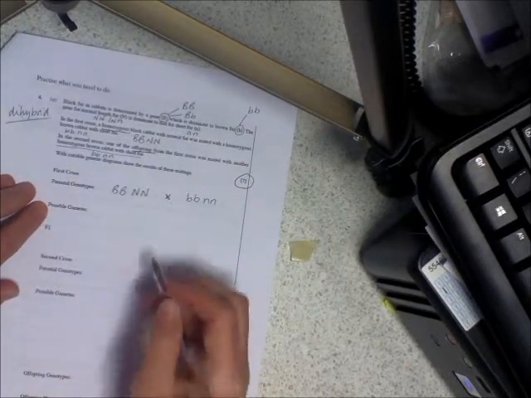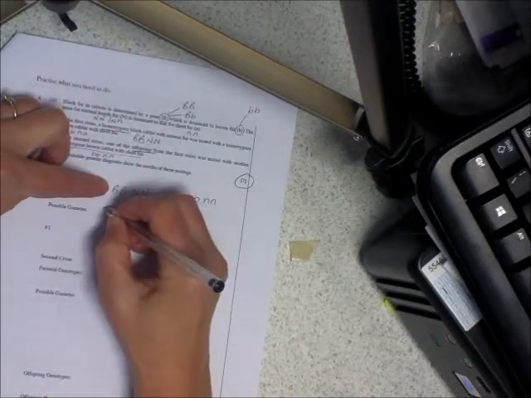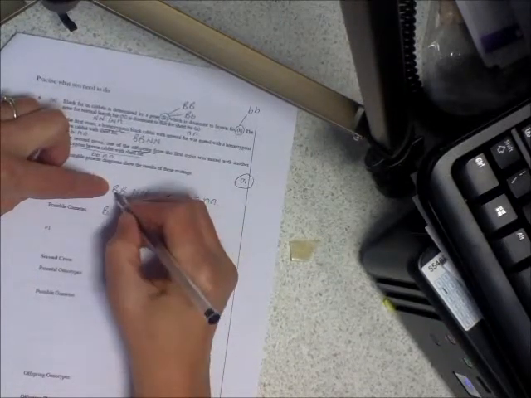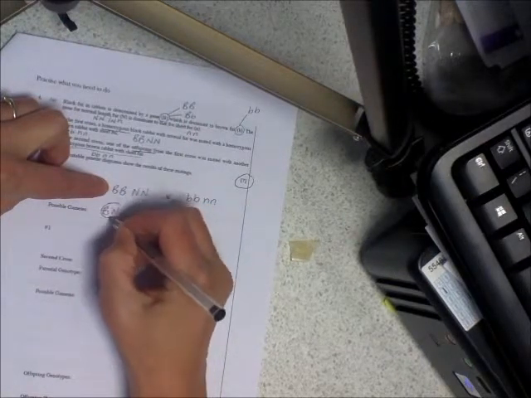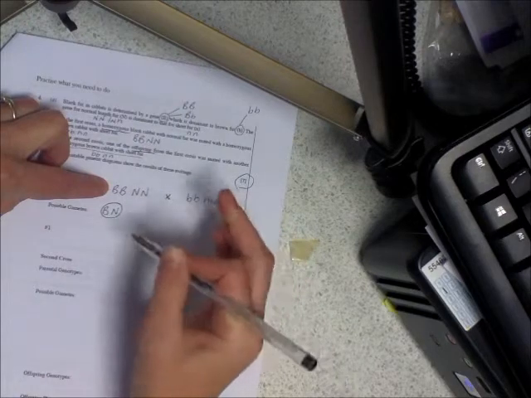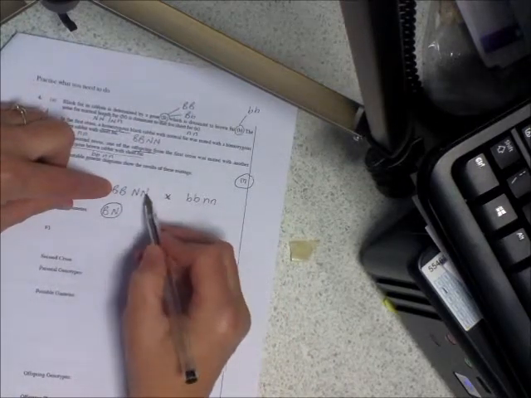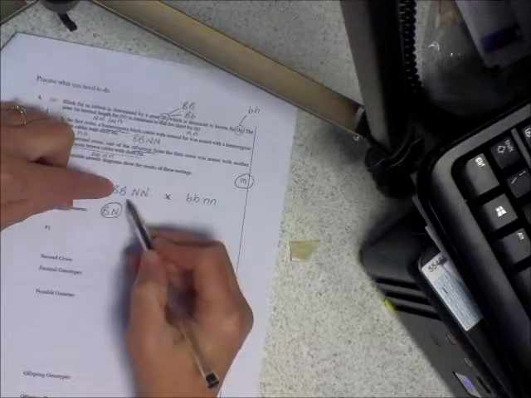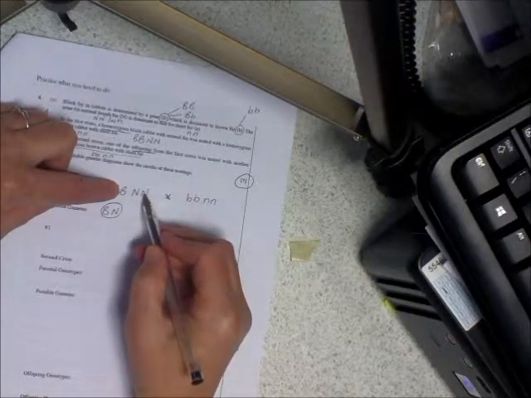So possible gametes. Our first one has got to pass on a big B allele, and that could combine with big N. So that's gamete type 1, and we're circling gametes so we don't get confused. Big B with big N, it's always the same, so we don't need to write it down again.